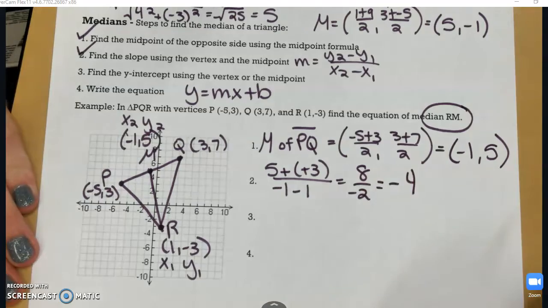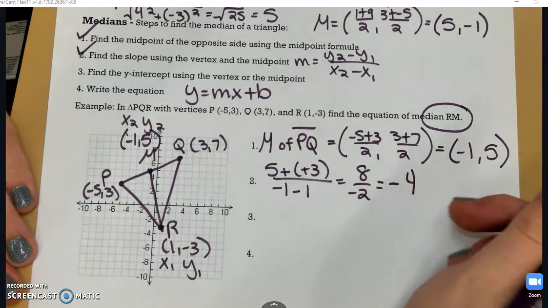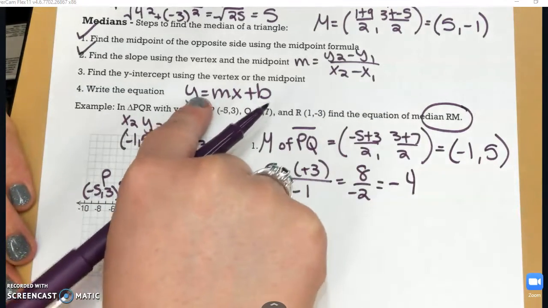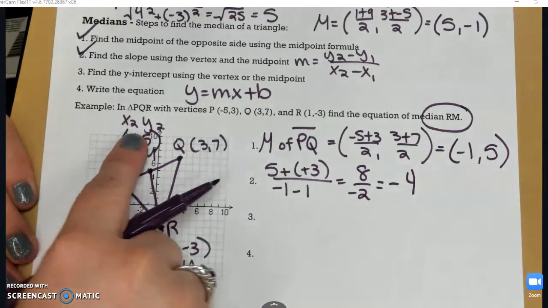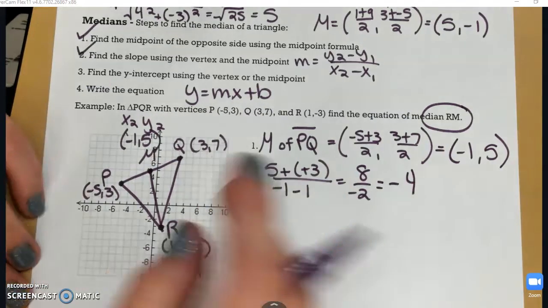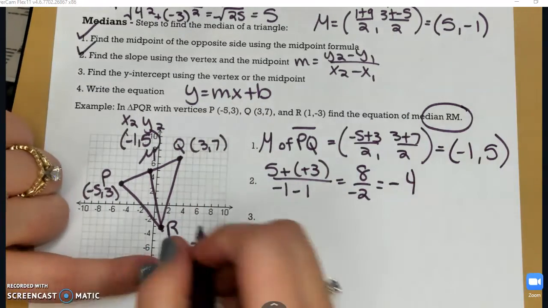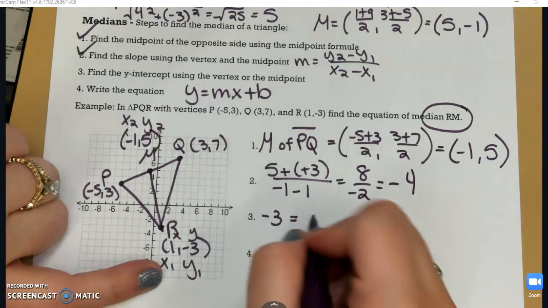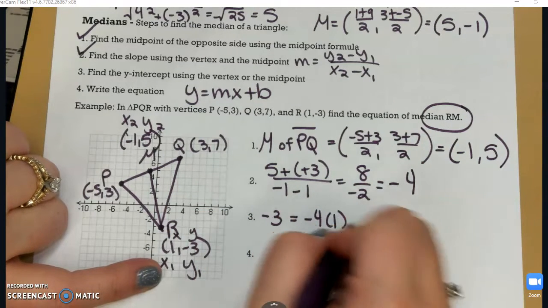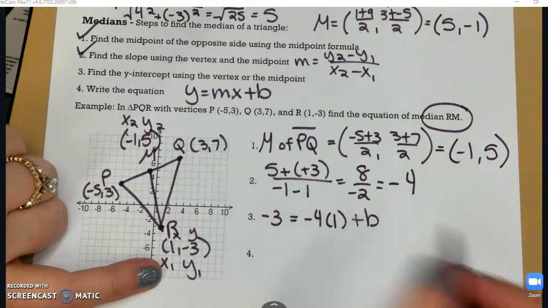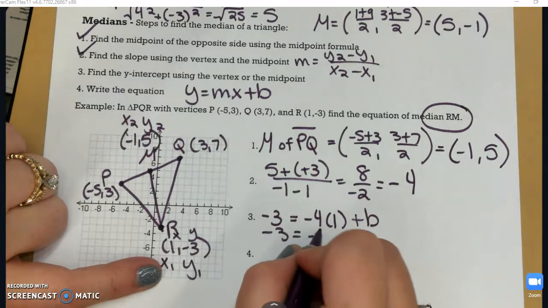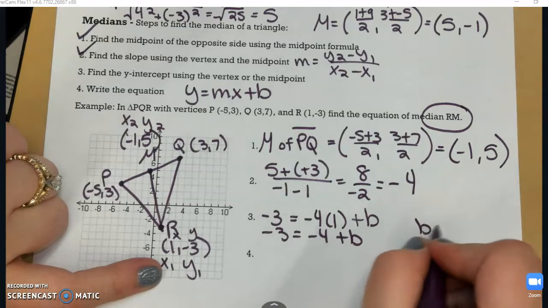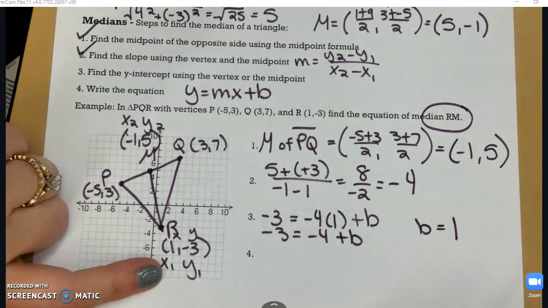Now that I have my slope, I need to find my y-intercept. So I'm going to substitute my slope and the x or y value from either R or M into this equation to solve for B. I'm just going to use R. So here is x, here is y. Negative 3 equals negative 4 times 1 plus B. Well, negative 4 times 1 is just negative 4. So if I solve for B, I add 4 to both sides, and I find that B is 1.